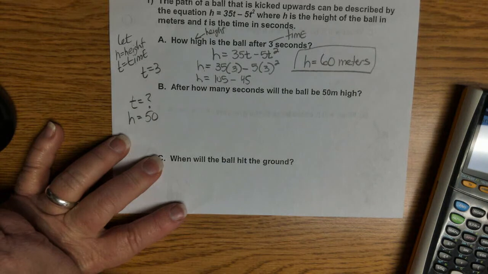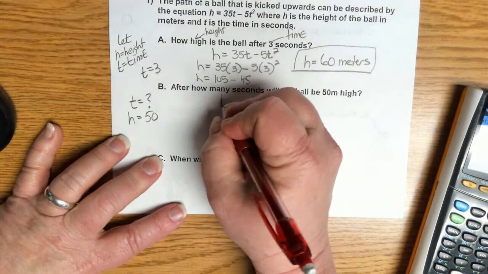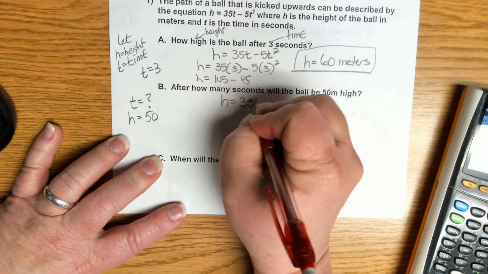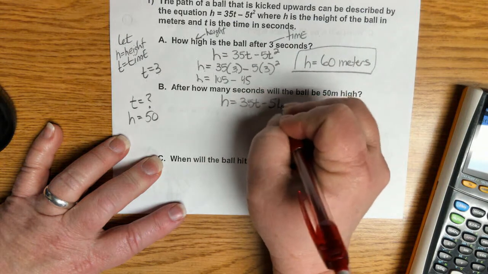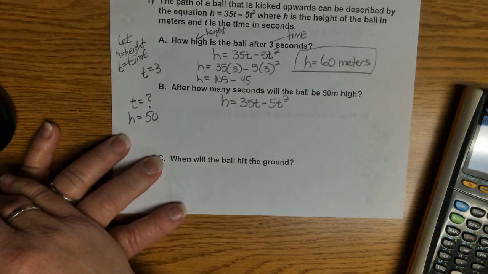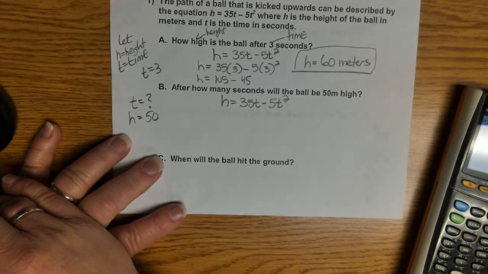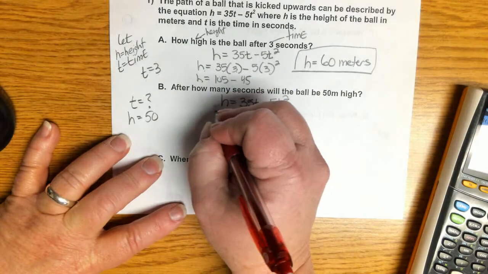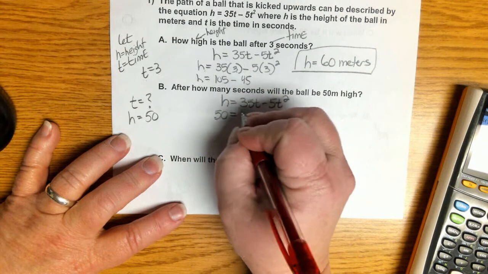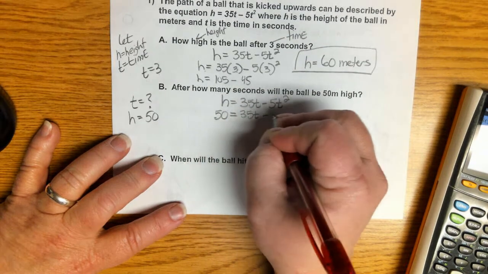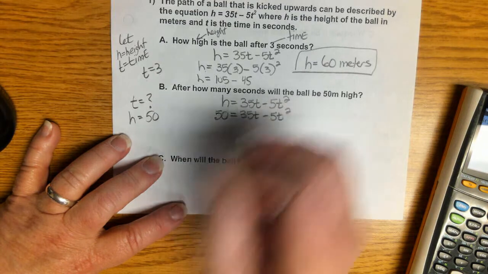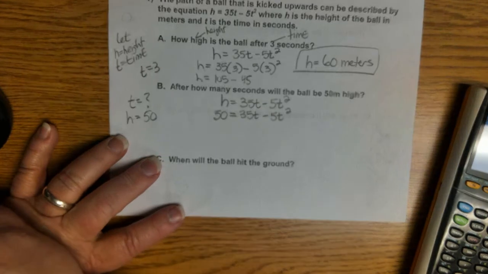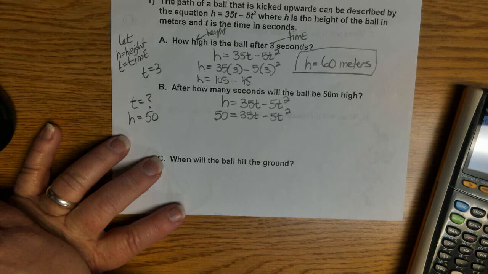Okay. So we have the same equation. h is equal to 35t minus 5t squared, and here we're just going to substitute what they've given us for h and solve for t. So we've got 50 is equal to 35t minus 5t squared. I want to get my t squared positive.